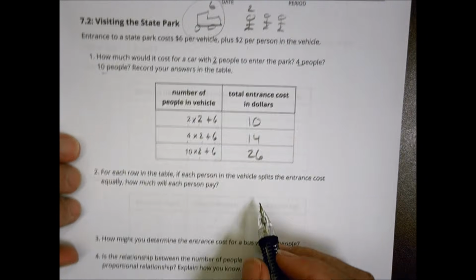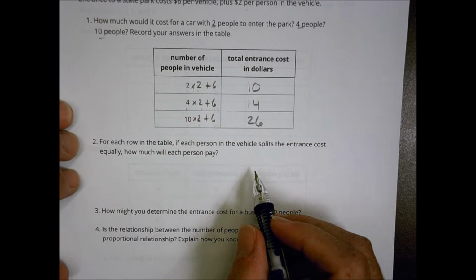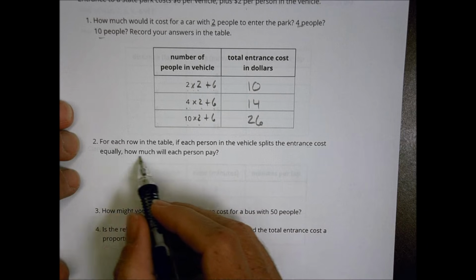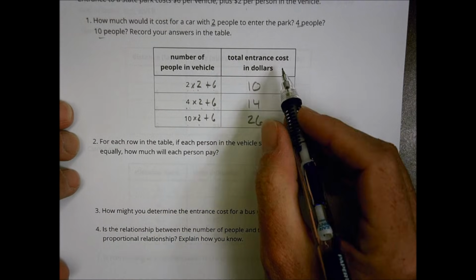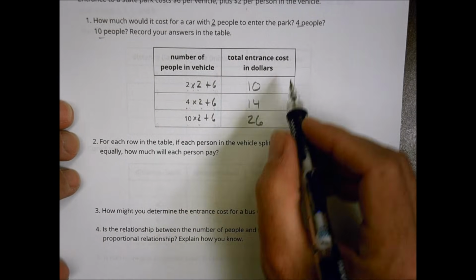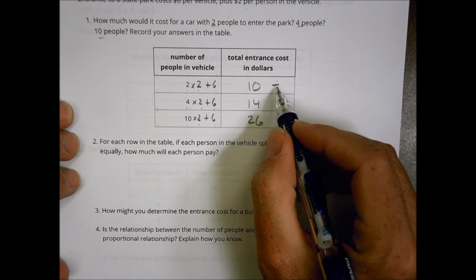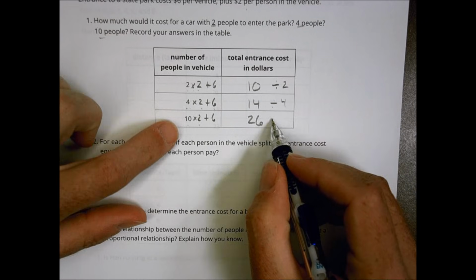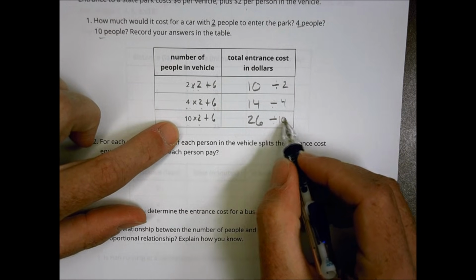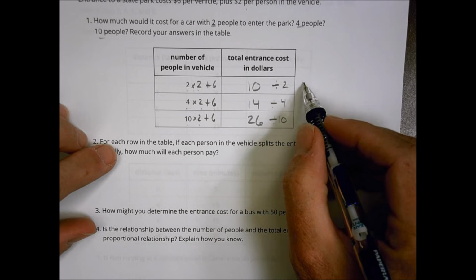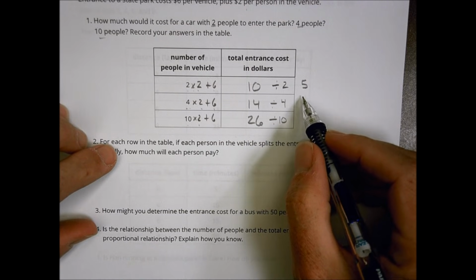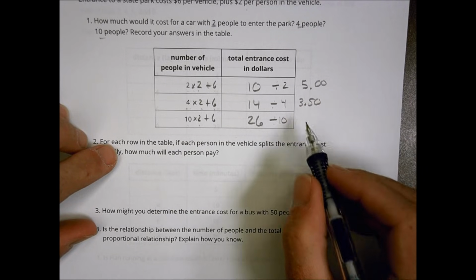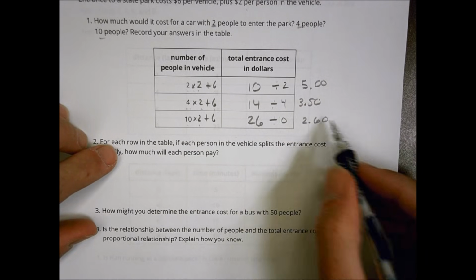All right? So for each row in the table, if each person in the vehicle splits the cost equally, how much will each person pay? So the idea here is, if I take the 10 and divide it by the number of people, 2, divide it by the number of people, 4, divide it by the number of people, 10, right? I do this, then I end up with $5, I end up with $3.50, this is money, so I can put it in money terms, I end up with $2.60.